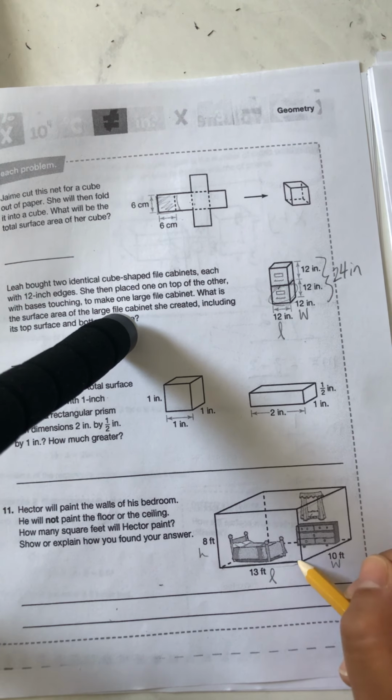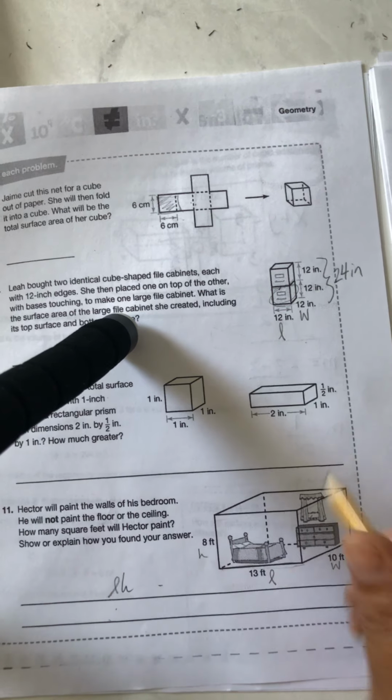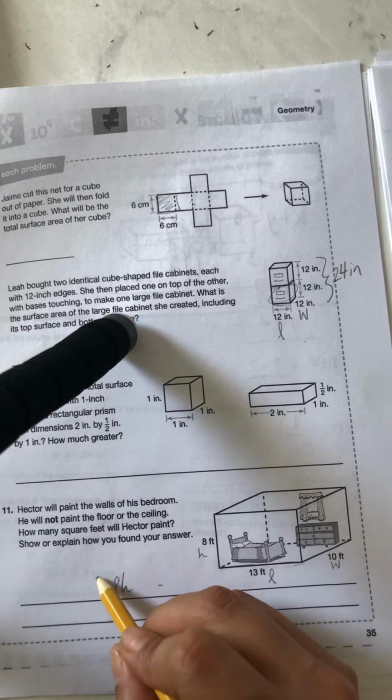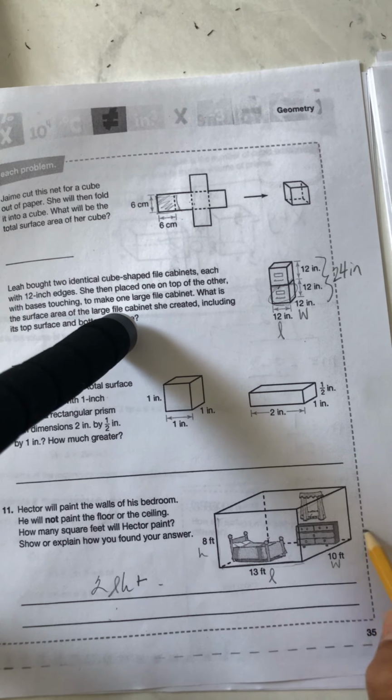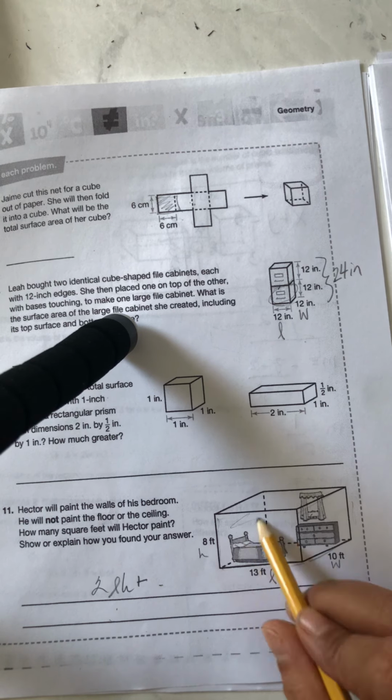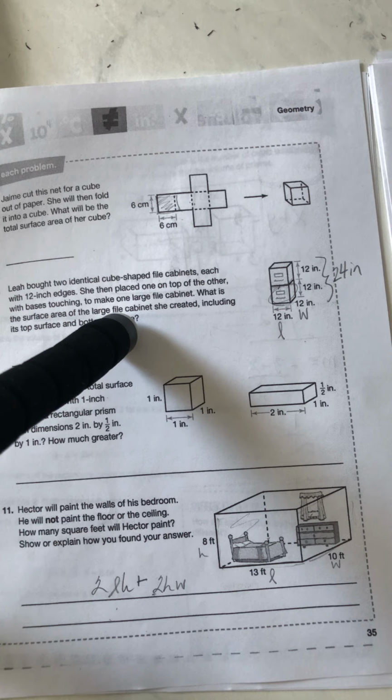So you're going to do length times height, and he has 2 of those, plus the height and the width, so this side and this side. So 2 times the height and the width will be the surface area of all the 4 walls, right?